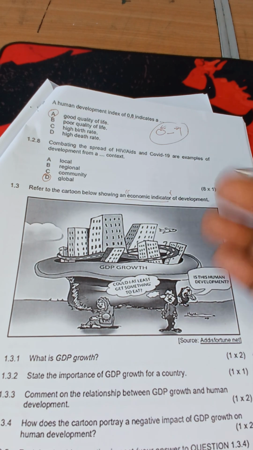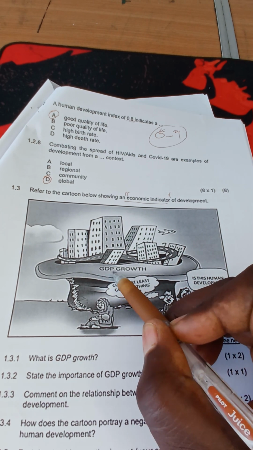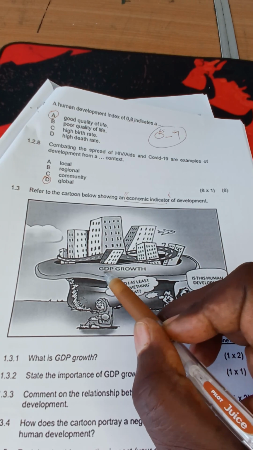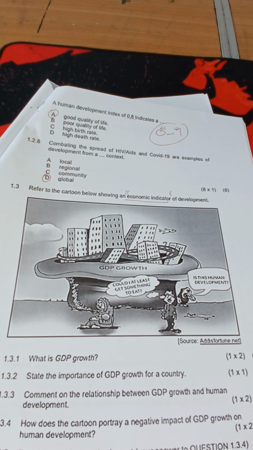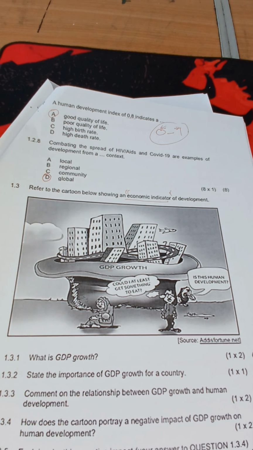So when you look at this, we are looking at GDP, which is the total market value of goods and services produced by a country within a year. This is what we refer to as the gross domestic product. It's within the country within a year. Total market value of goods and services produced by the citizens of a country within a year. So that's what gross domestic product is all about. GDP, the acronym is gross domestic product.